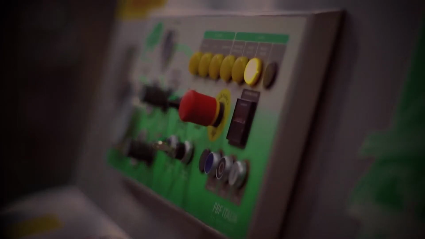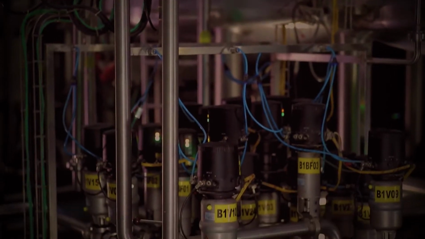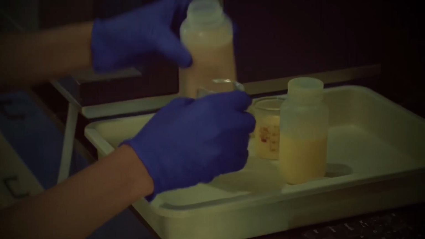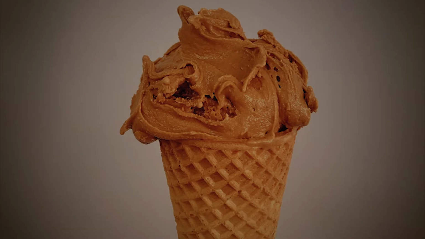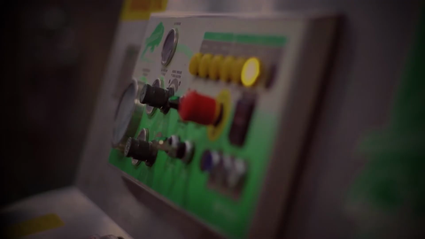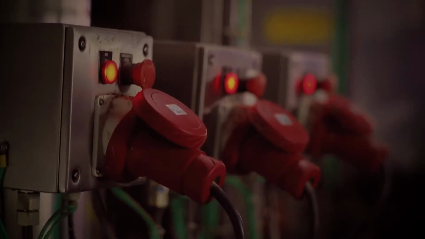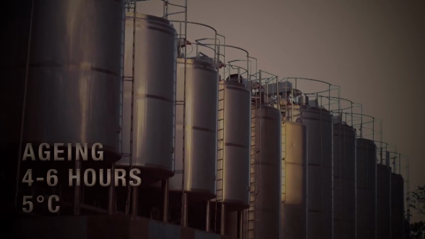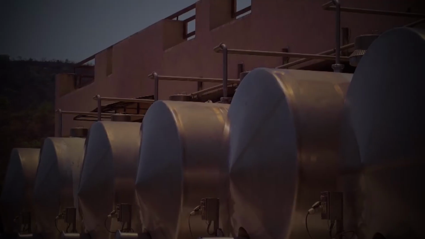Next, they homogenize. Ice cream mix is homogenized to decrease the milk fat globule size to form a better emulsion and contribute to a smoother, creamier ice cream. Homogenization also ensures that the emulsifiers and stabilizers are well blended and evenly distributed in the ice cream mix before it is frozen.